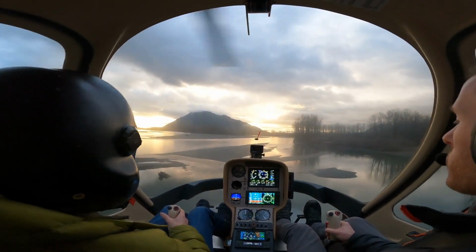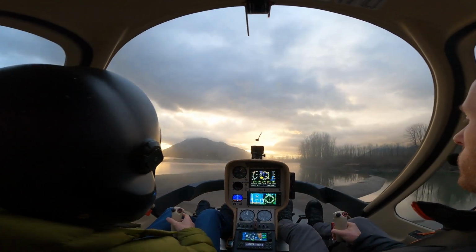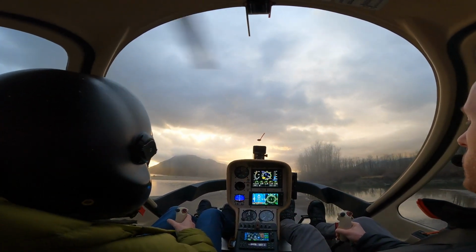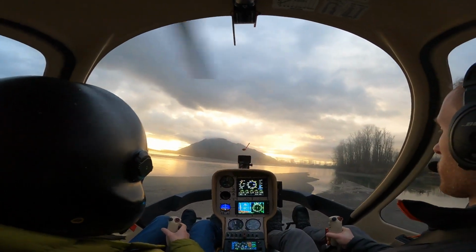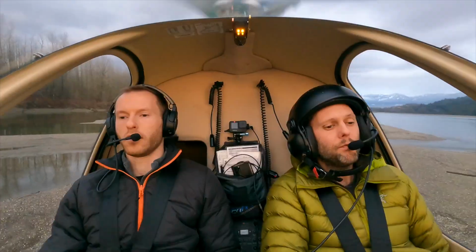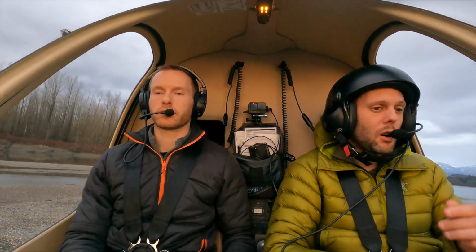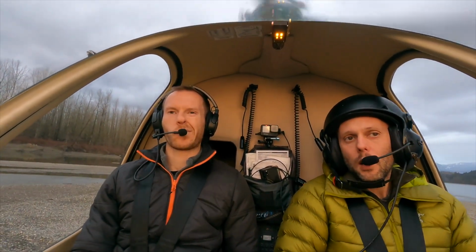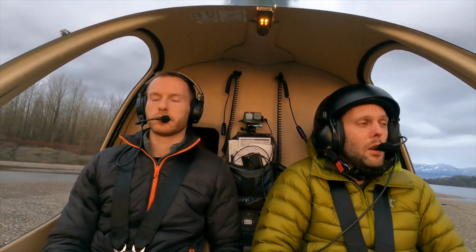Gentle flare. Good, and level, level, level. Cushion. Probably ending up in a roll there. Oh, that was great. The reality is that power recovery is much harder than a full down because you have that torque coming back on, right? Yeah. Whereas a full down is no torque. Oh, yeah, of course. Nice, smooth. Very nice. First forced approach.